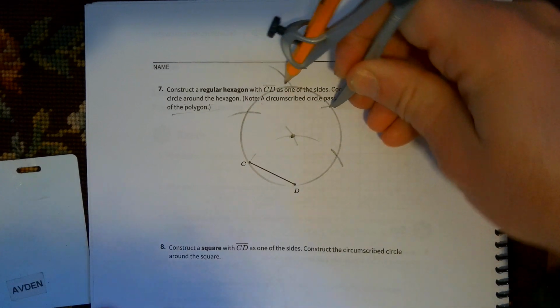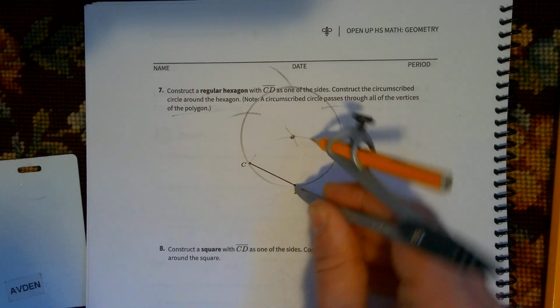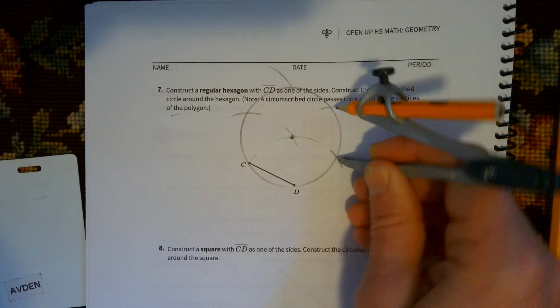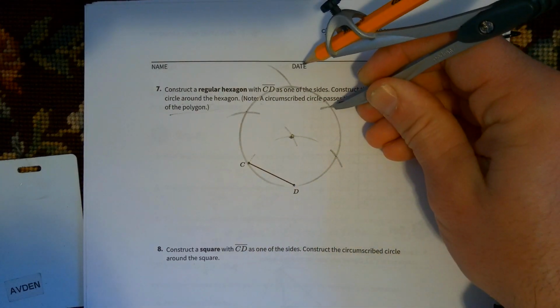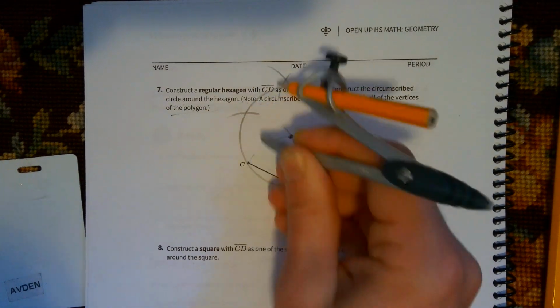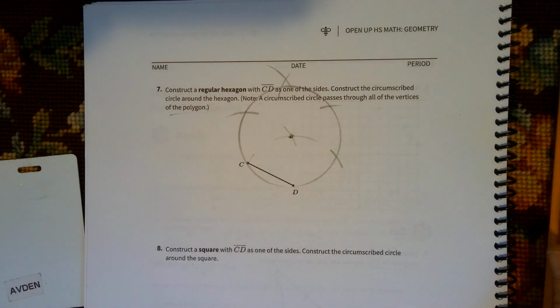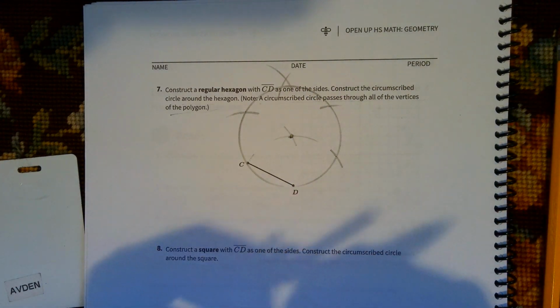And how close are we? Oh, off by one. Why am I so far off? It has to do with just picking the exact spot. Weird. That should be way better. Maybe.